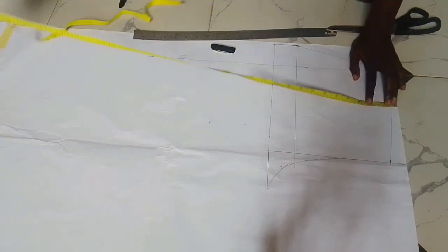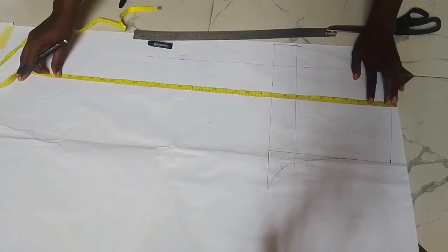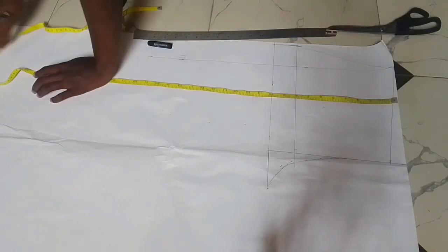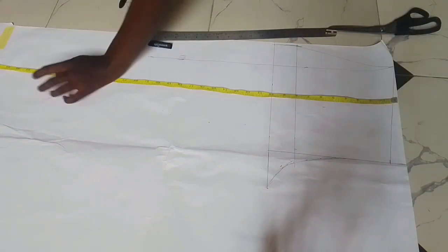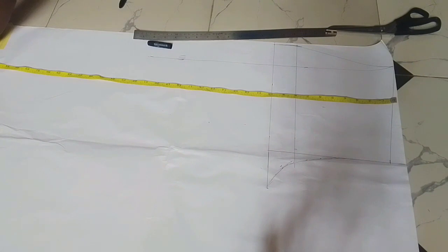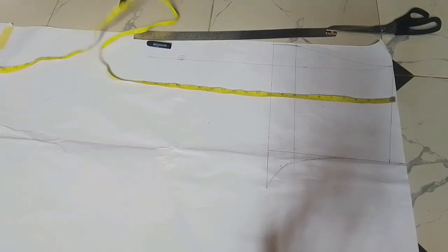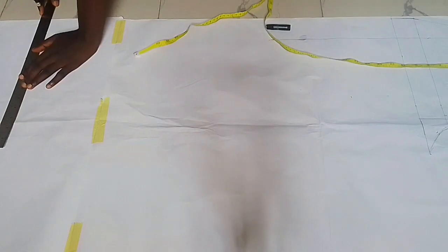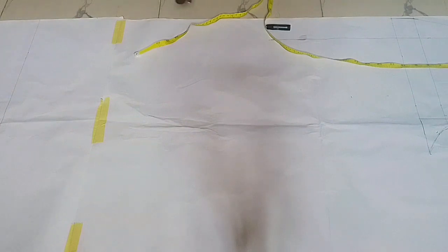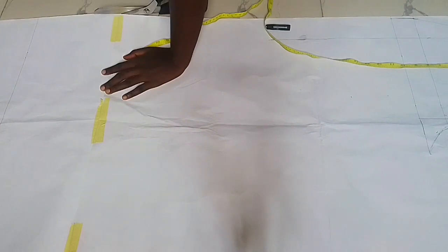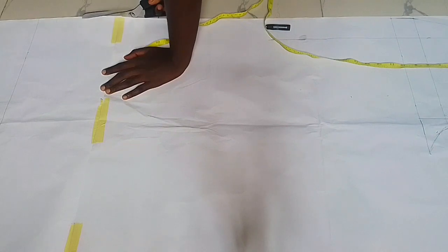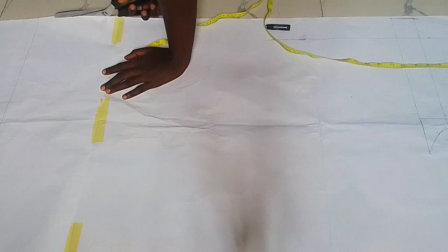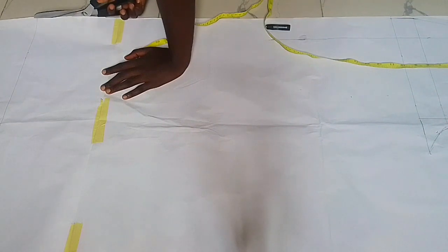Now I'm just going to take the full length of my pants, and the full length I'm working with is 44 inches. So I'm just going to mark out 44 inches, and please do not forget my 44 inches is plus 1 inch folding allowance. I also went ahead to mark my knee points, from my waist to my knee, as you can see me doing here. Here I'm just trimming out the excess pattern paper so we do not have an error while taking our measurements.